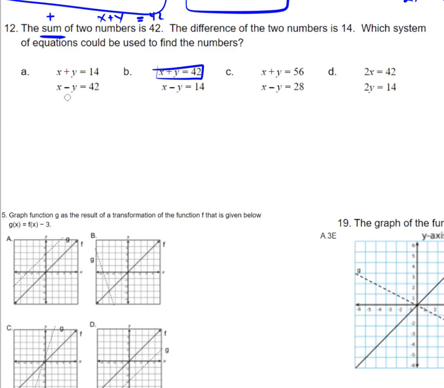This one here would be the difference of two numbers is 42, okay? So right there, I already know that that's the answer, but I like to be thorough, so I'm going to look at it a little more carefully. The difference of the two numbers, once again, difference is telling me subtraction of the two numbers. Once again, those numbers are X and Y, right? So if I subtract X and Y, I should get 14.